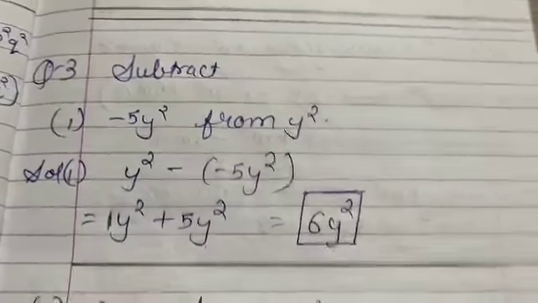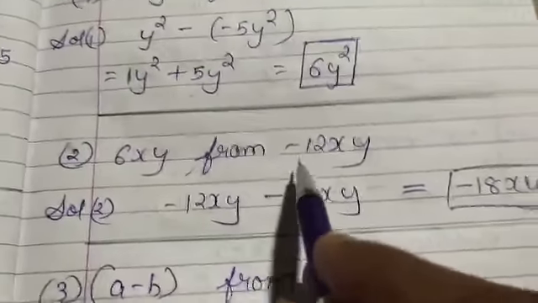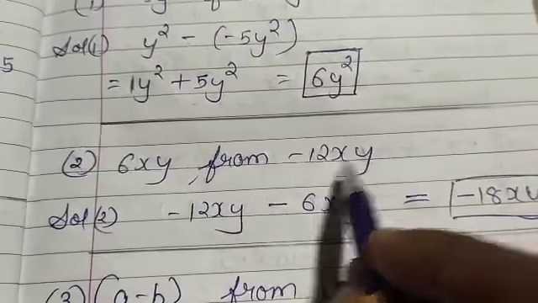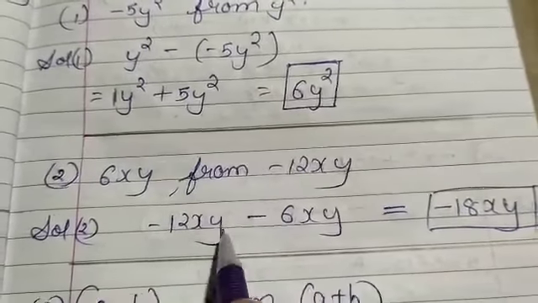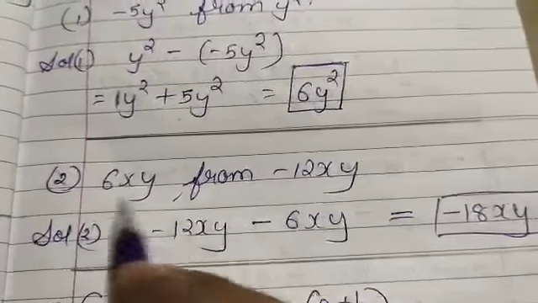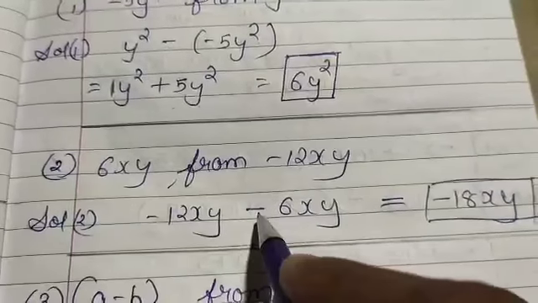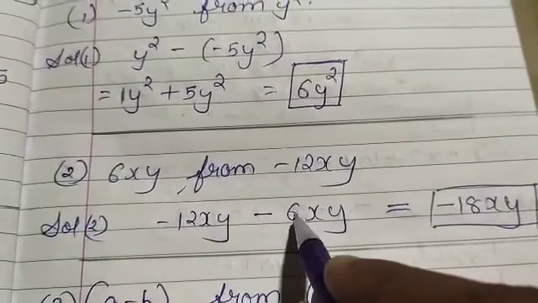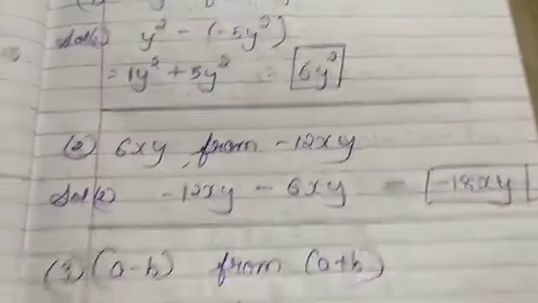That is 6y². Then 6xy, you have to subtract 6xy from negative 12xy. So when you subtract, that is 6xy from negative 12xy, you have to subtract that, that is subtract minus 6xy. That is minus minus will get plus. That is 12 plus 6 is 18. That is, with the minus sign, minus 18xy.